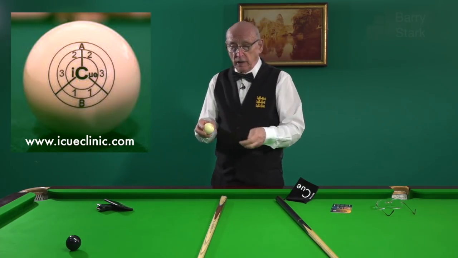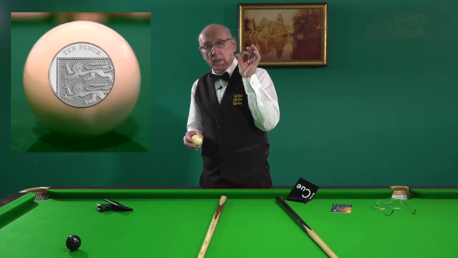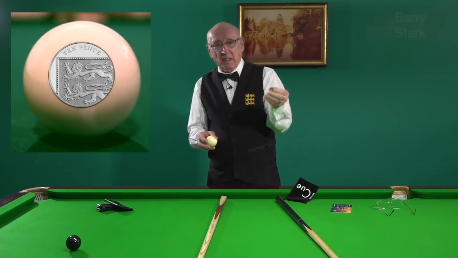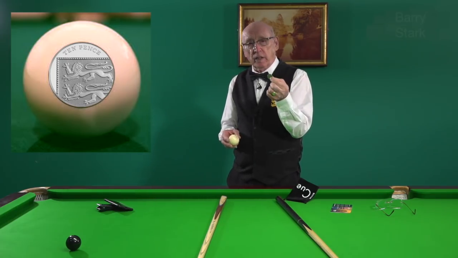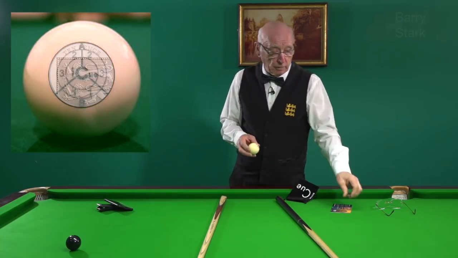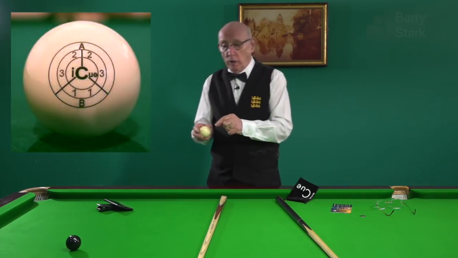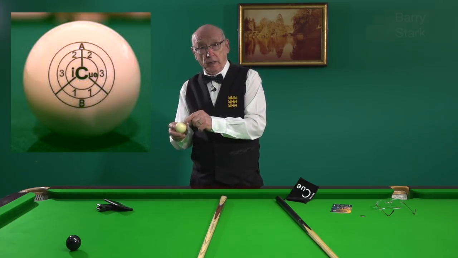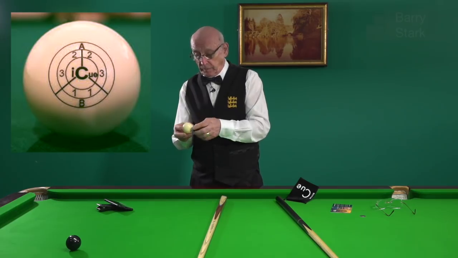That circle is about the same size as a 10p piece in UK currency. Now that is 15/16 diameter in imperial measurement, and that equates to 25 millimeter on the metric scale.